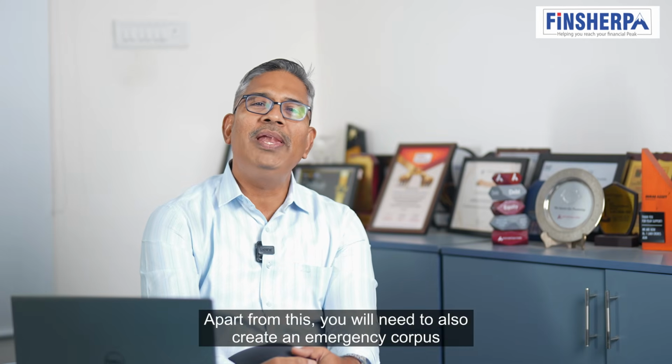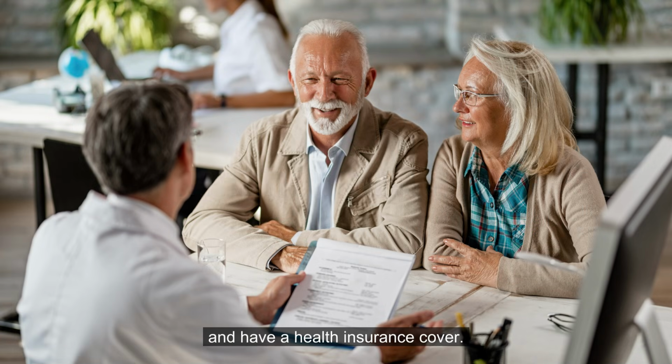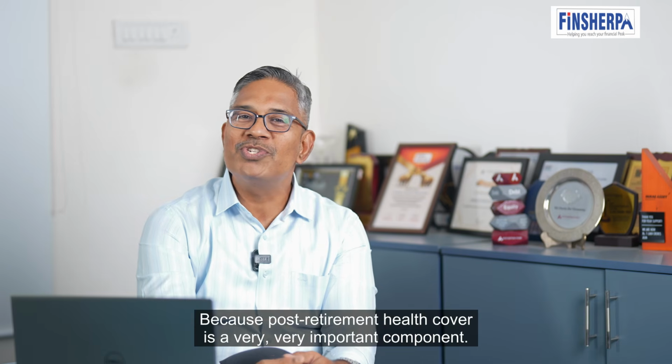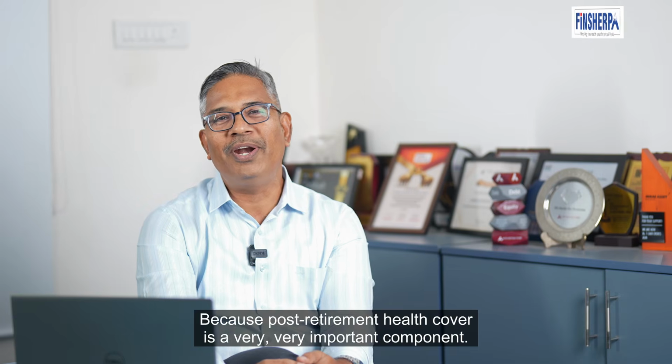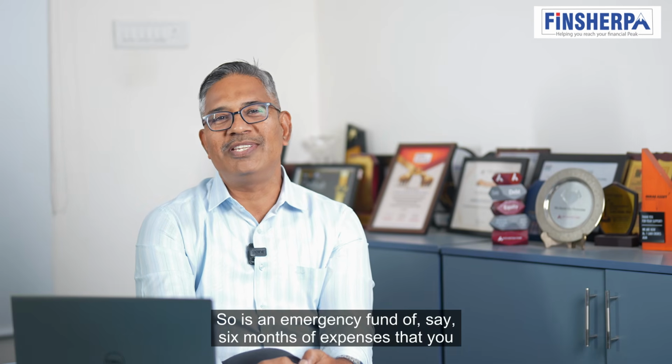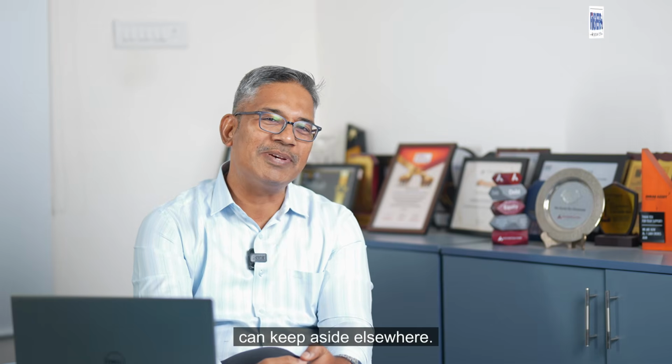Apart from this, you will need to also create an emergency corpus and have a health insurance cover, because post-retirement health cover is a very, very important component. So is an emergency fund of, say, 6 months of expenses that you can keep aside elsewhere.